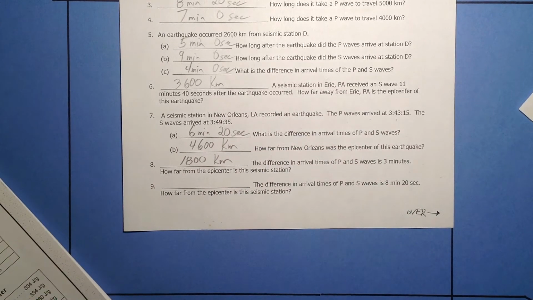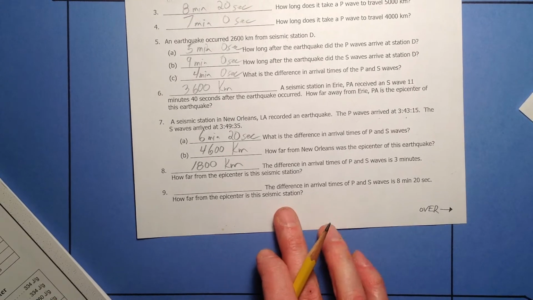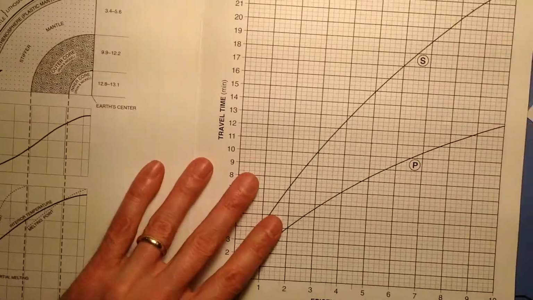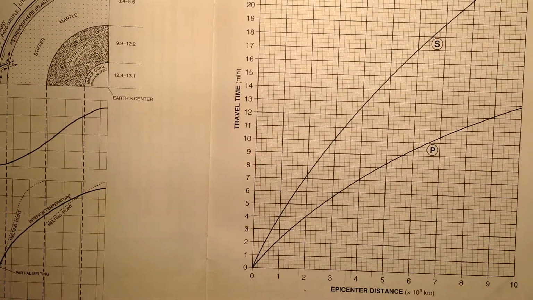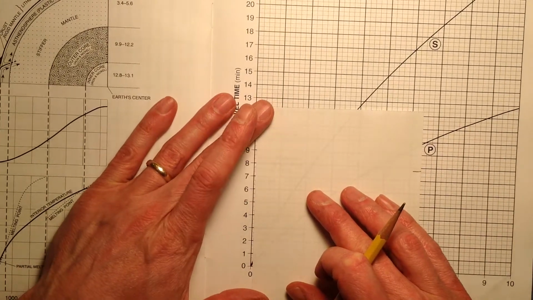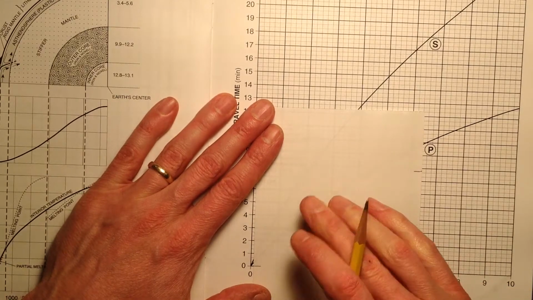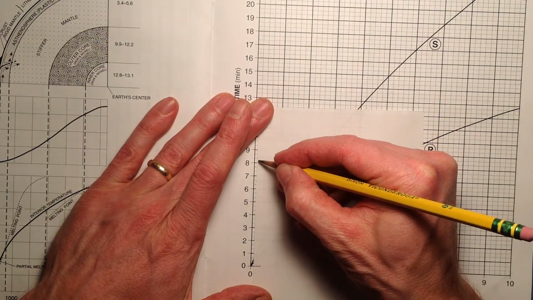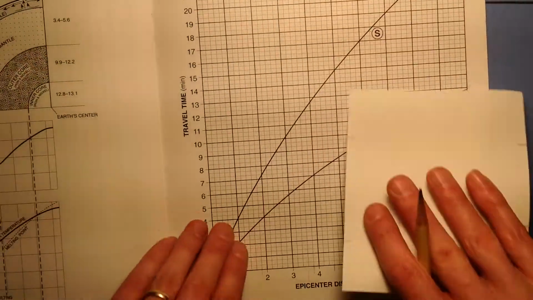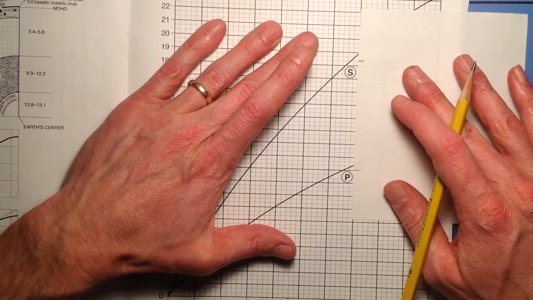And 9. Now it's saying the difference in arrival times is 8 minutes and 20 seconds. How far from the epicenter is this seismic station? 8:20. A clean section of my scrap paper here. Sorry this video is going long. I knew it would. But you get this down, you're in good shape. 8:20 right there. Let me just check again. Yes, it gives you 8:20. I'm going to be all the way over here on my chart.